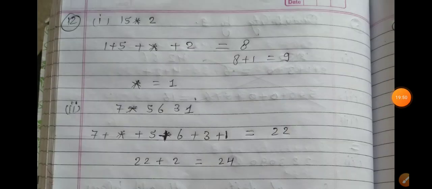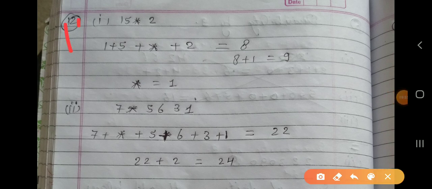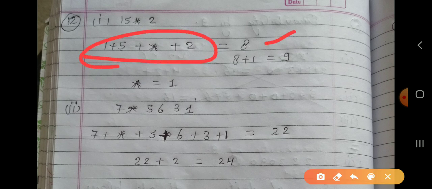Question number 11. In each of the following numbers, replace the star by the smallest digit to make it divisible by 3. We have to check this number's divisibility by 3. What is the rule to find the divisibility by 3? We have to find the sum of all digits of the given number. If we add the digits, we get 8. And the smallest digit we have to put at this place of the star.